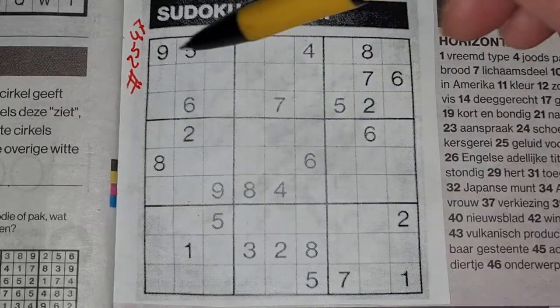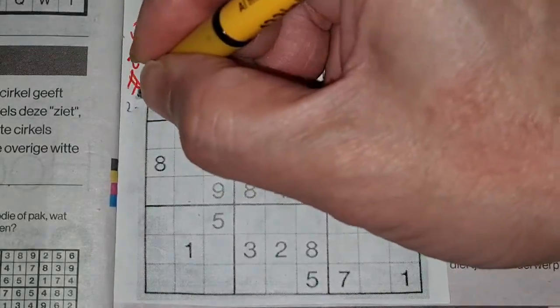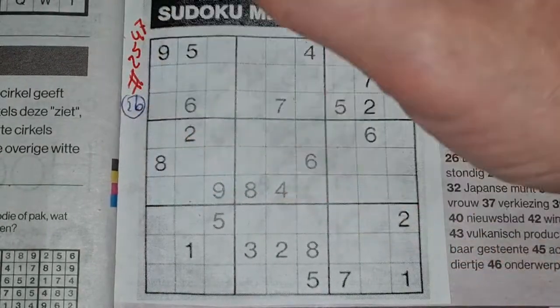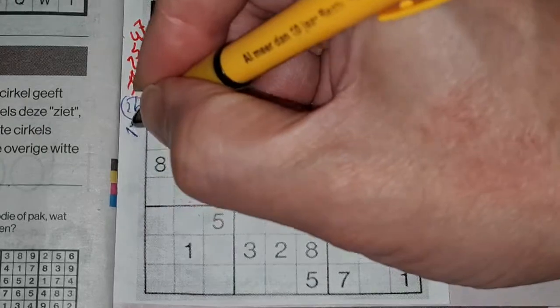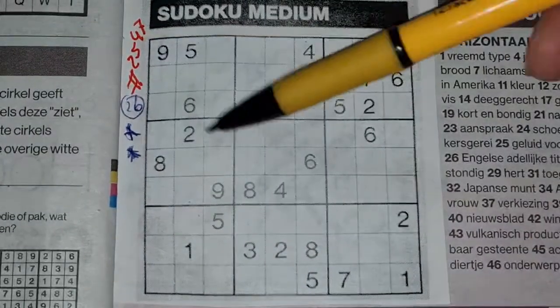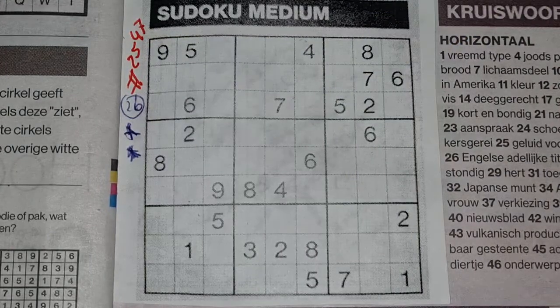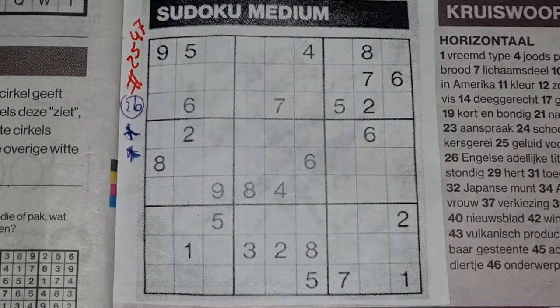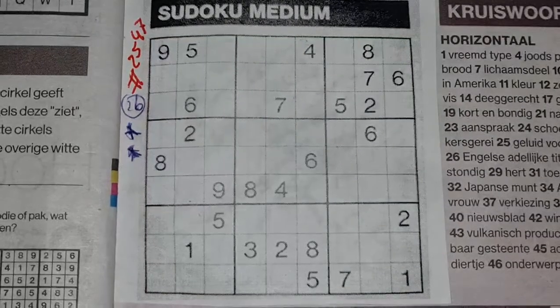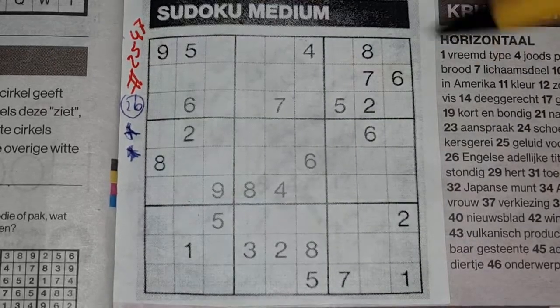This one has 26 printed digits. All right, so it's a 2 stars Sudoku if you compare with the additional with the 1 star, 2 stars, 3 stars, and the 4 stars. All right, so let's get started. All right, let me scan the puzzle.